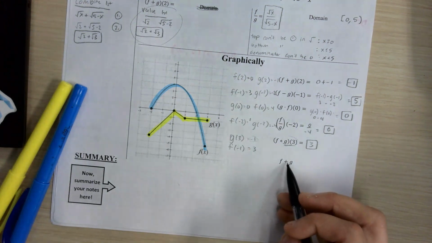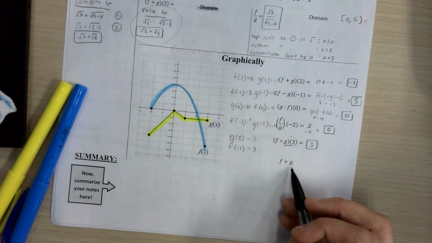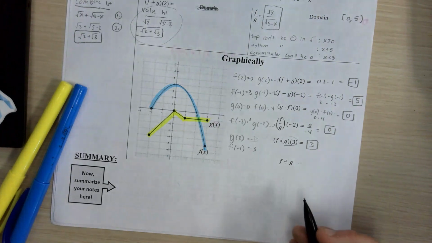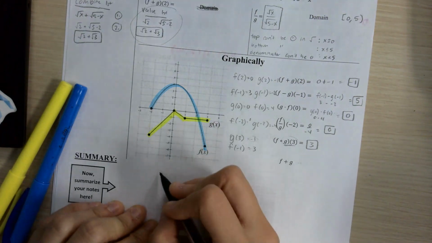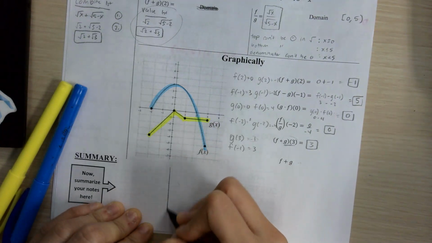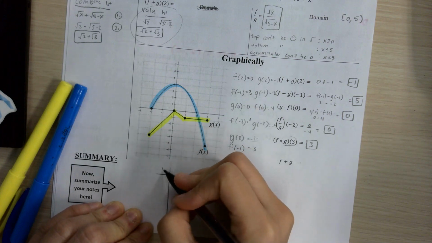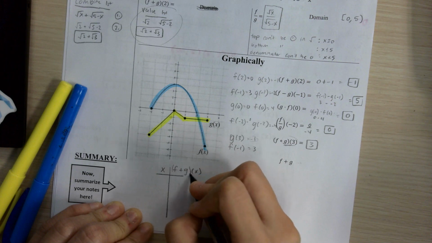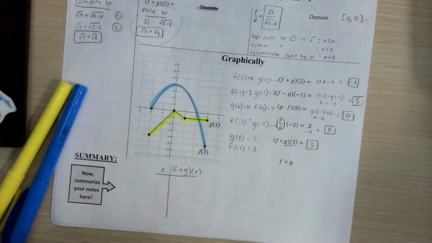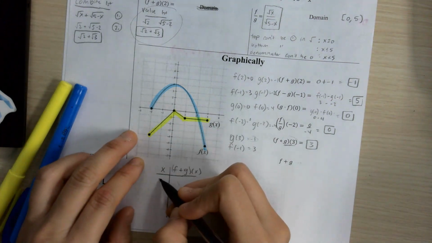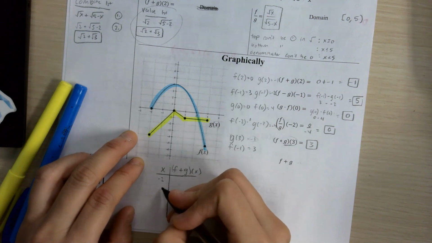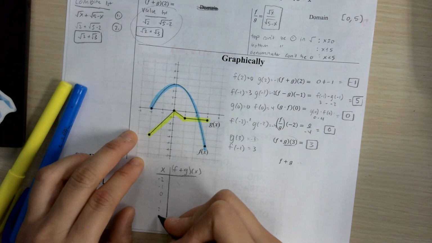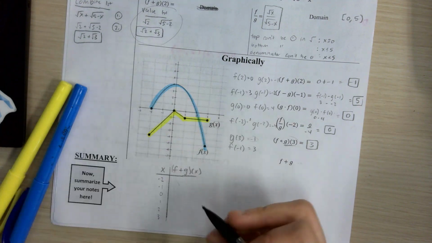Okay, now we have F plus G. So this is really tricky. We actually have to find a rule. So to come up with this graph, let's graph it, right? So we have X and F plus G of X. We have X values -2, -1, 0, 1, 2, and 3. That's the entire domain of this function.